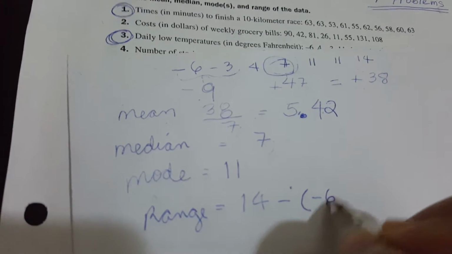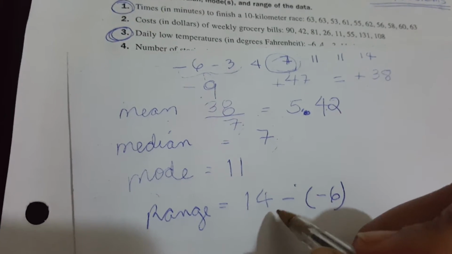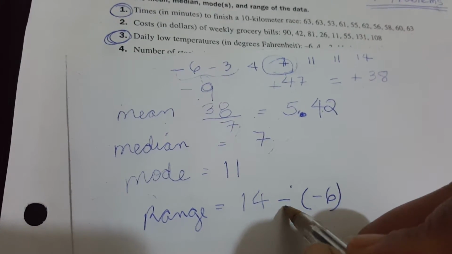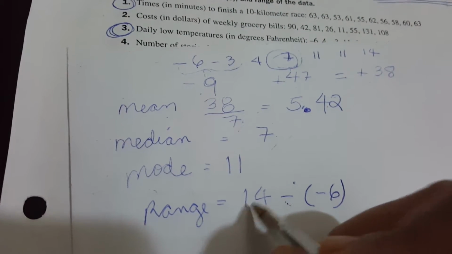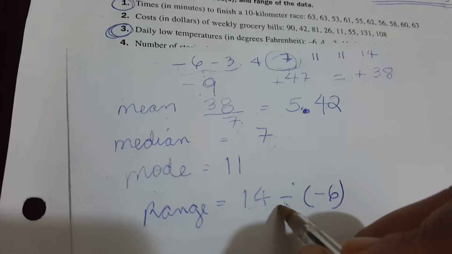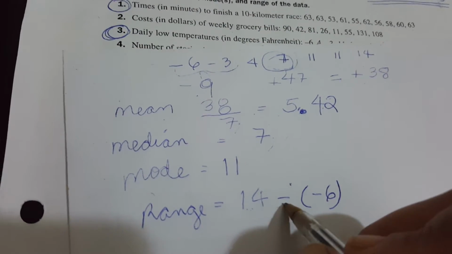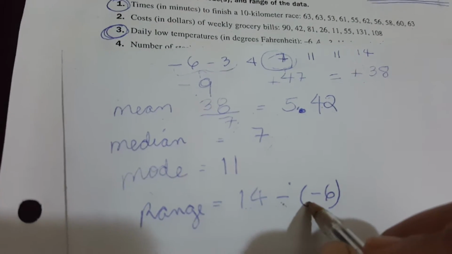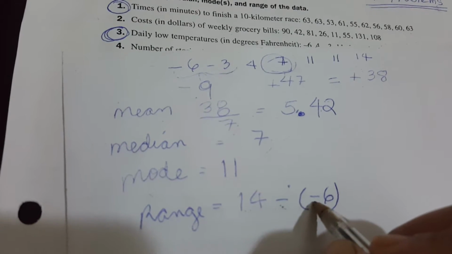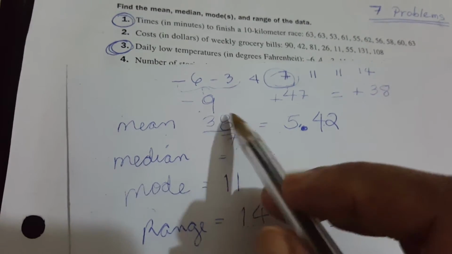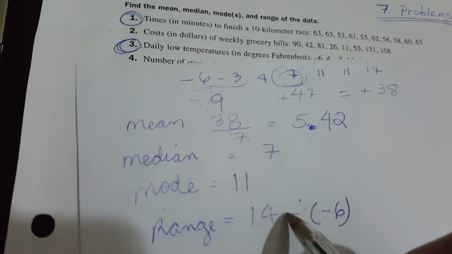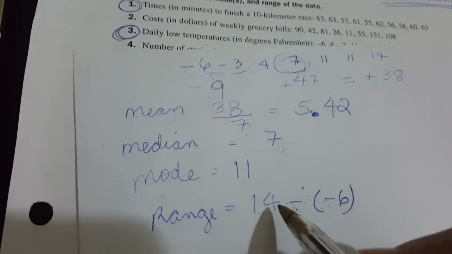We are going to subtract the negative number. This first negative sign is of the operation of subtracting the smallest number from the biggest number. This second negative sign is from the lowest number. So we need to put it as an addition of integers, as we learned.